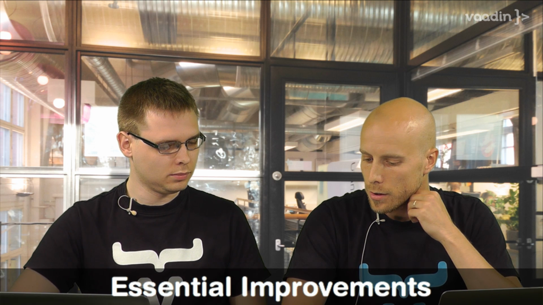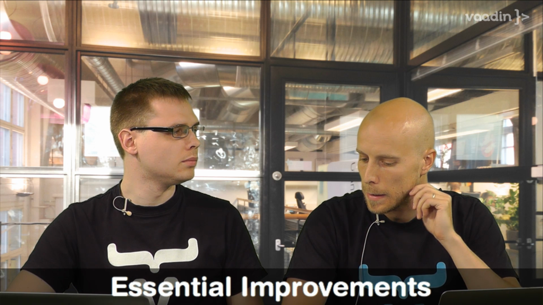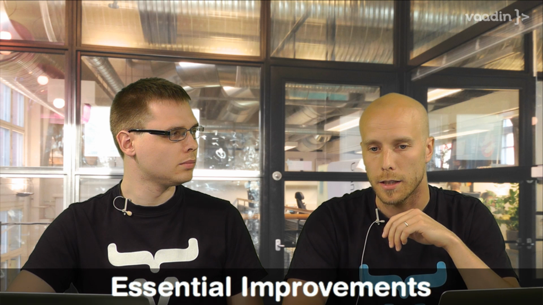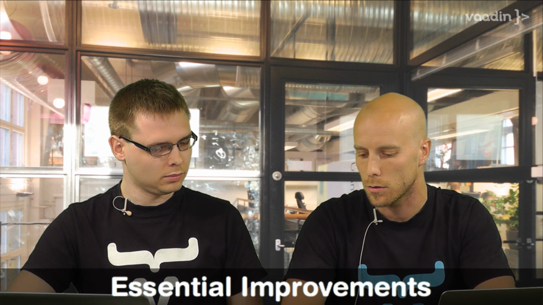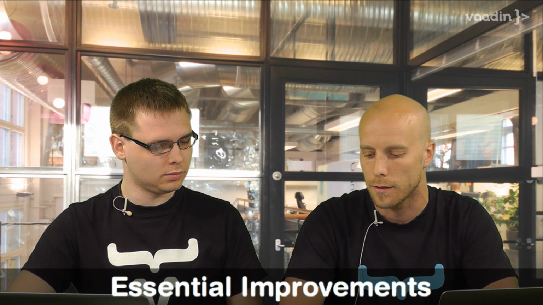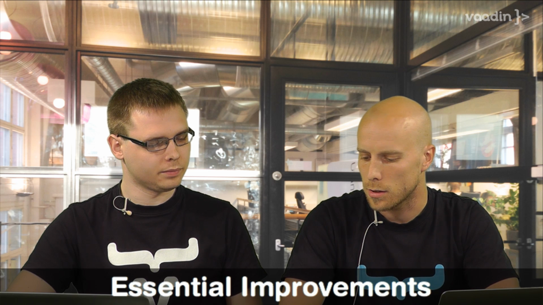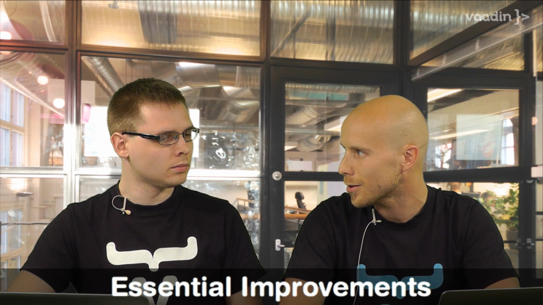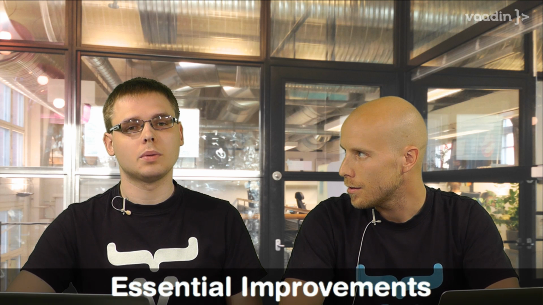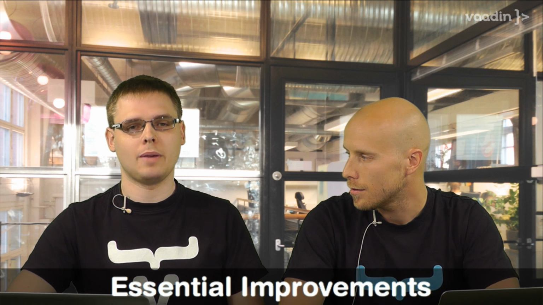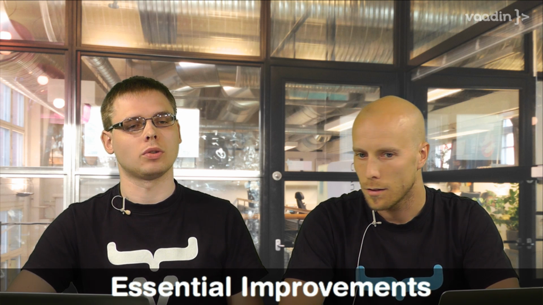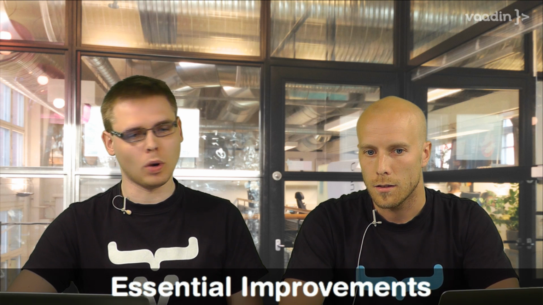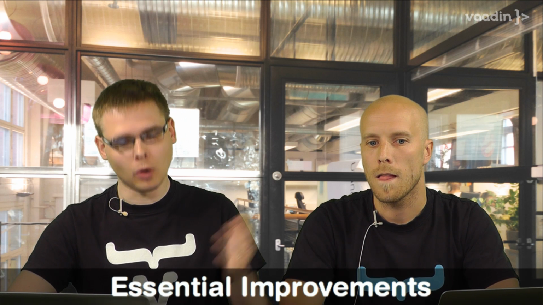The very first thing that we have been discussing, especially in our blog post about 7.2, was this IE11 support. What does this actually mean? Because I think it used to work with IE11 also beforehand. Yes, it worked basically without any problems with IE11, also in Vaadin 7.1 and all older versions.